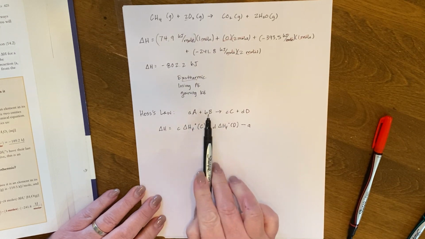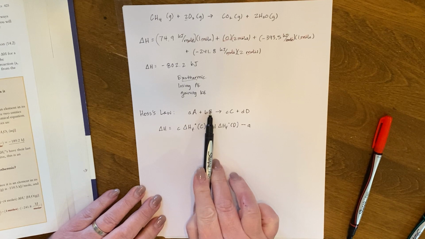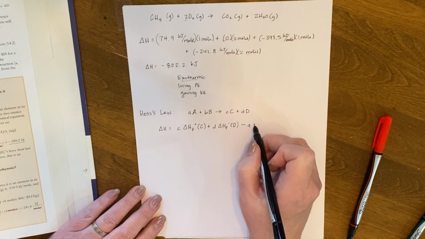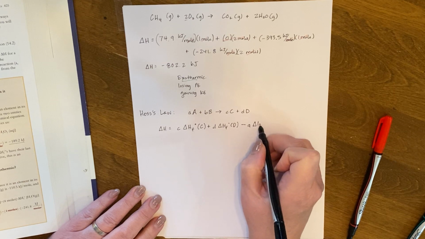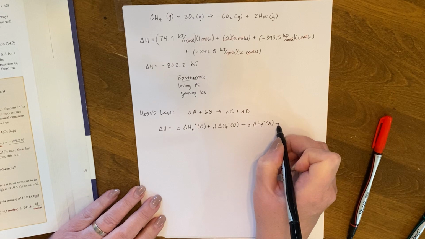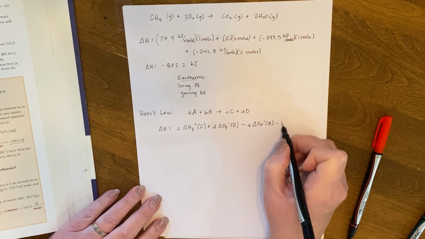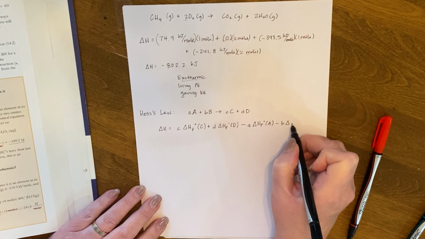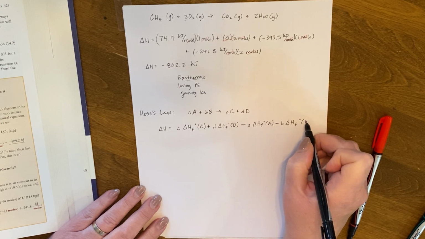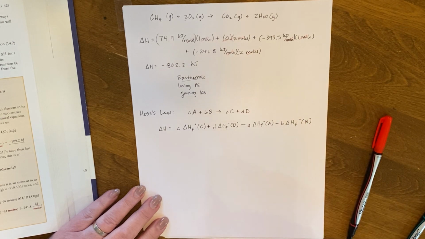We're subtracting because when we're breaking these down, we need to change the sign. So we subtract the number of moles of A times the standard enthalpy of formation of A, and again subtract the number of moles of B times the standard enthalpy of formation of B.